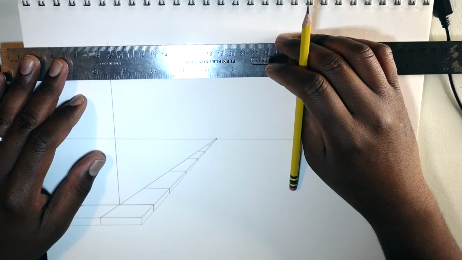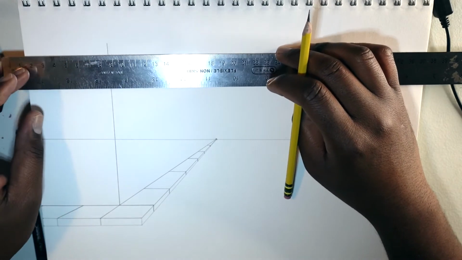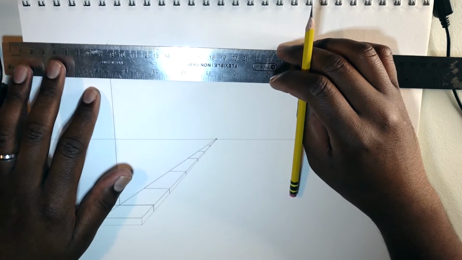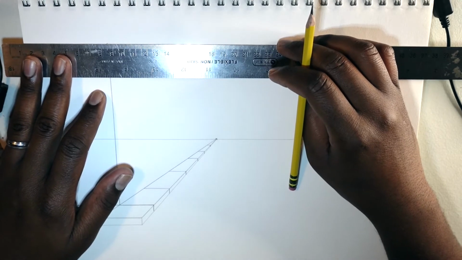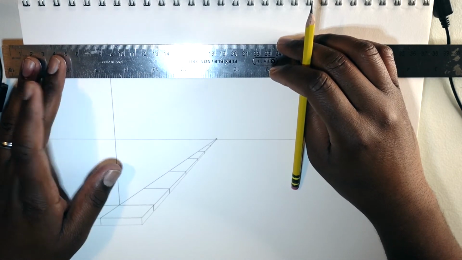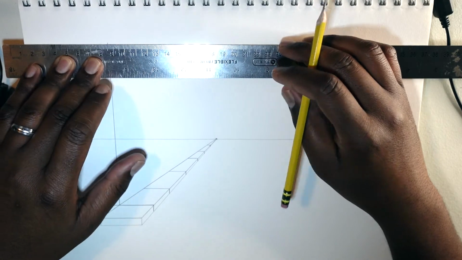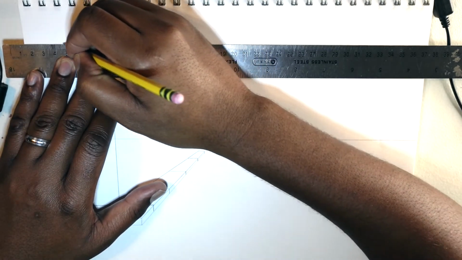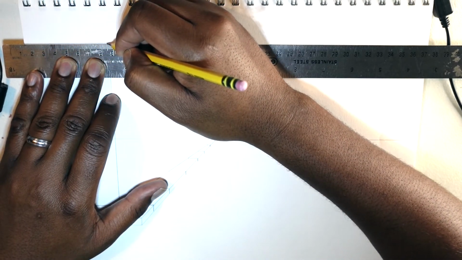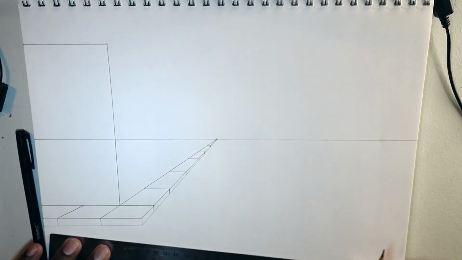And because it's 1-point perspective, we have this side that is going to be boxed off up top and matching the horizon line, parallel to the horizon line.